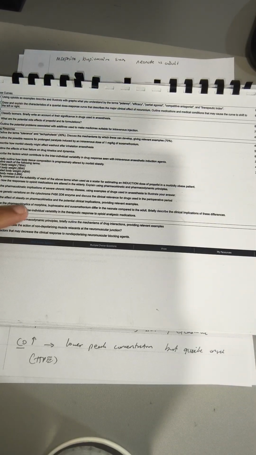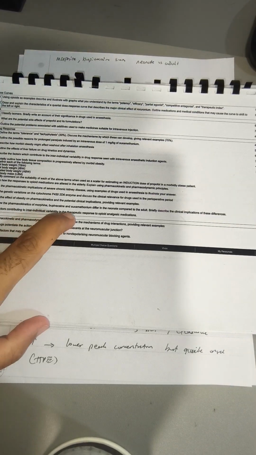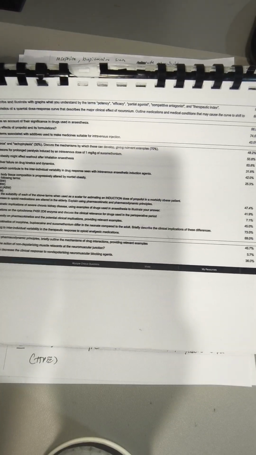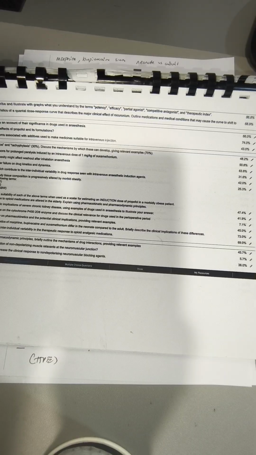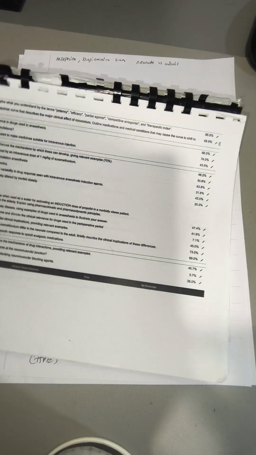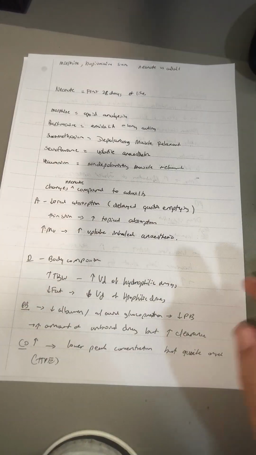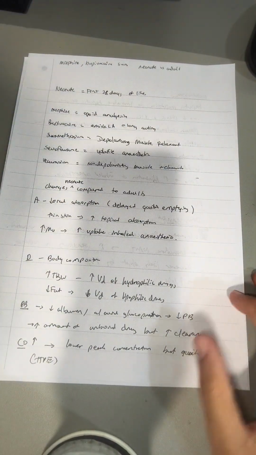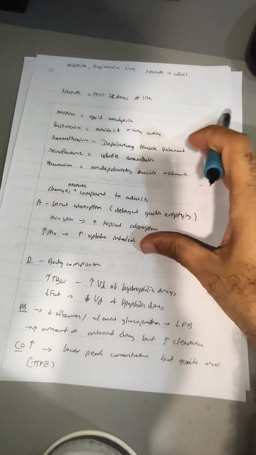Outline the pharmacokinetics of morphine, bupivacaine, and suxamethonium that differ in neonates compared to adults. Briefly describe the clinical implication of those differences. So we're going to go through a couple more examples in the question.